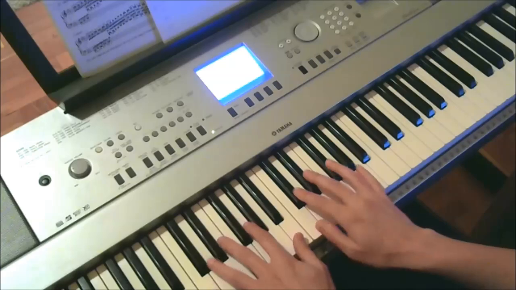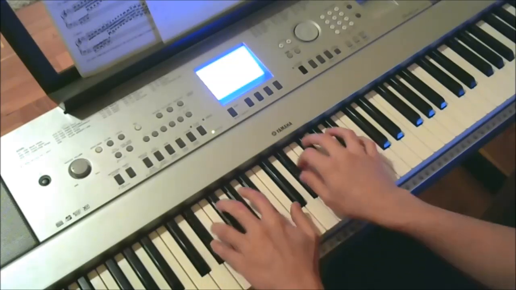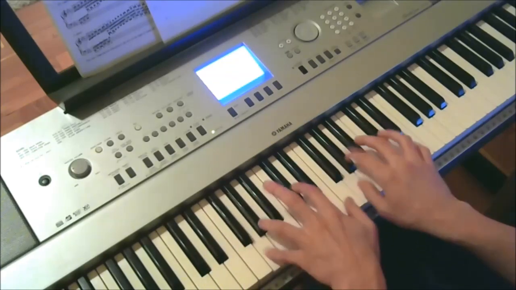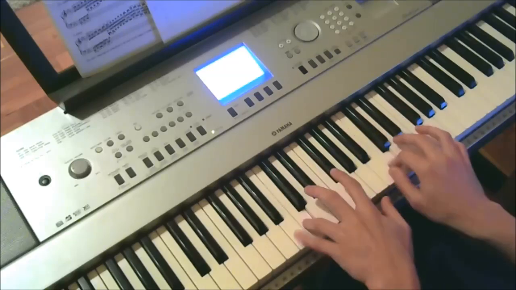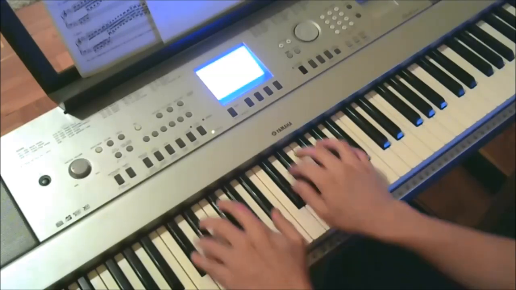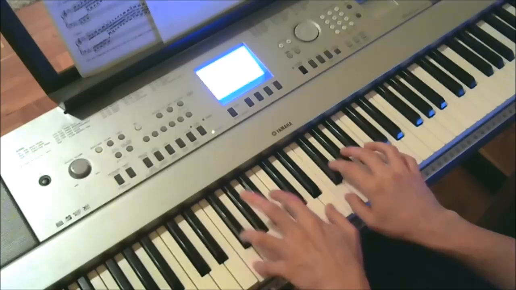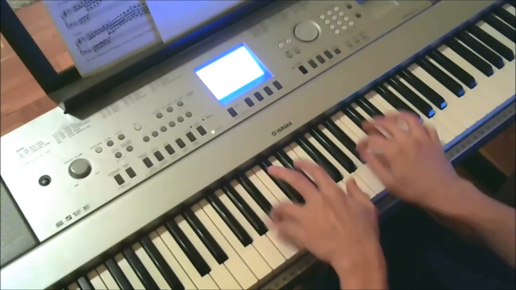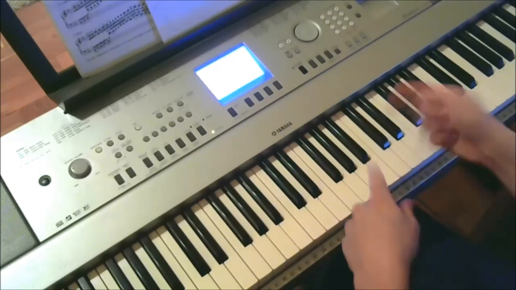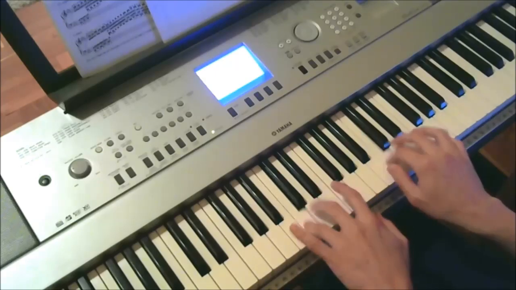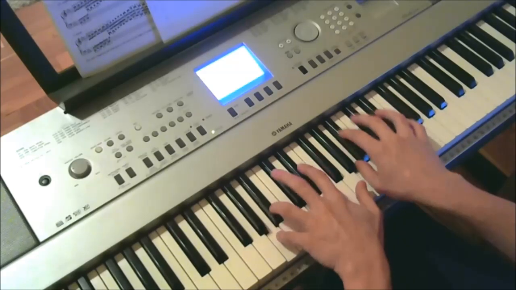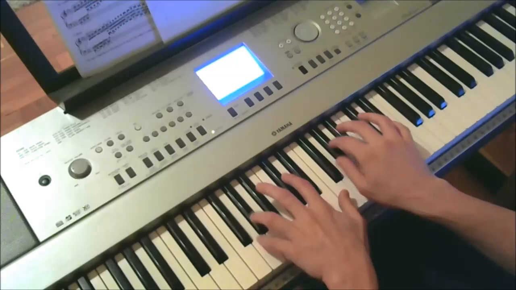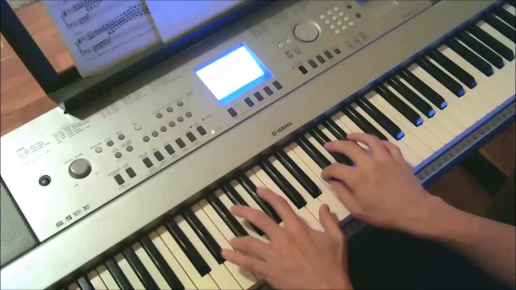So try to do those together. And try to do it with your eyes closed. If you want, go down, which means you need to really focus on where you're putting your fingers.